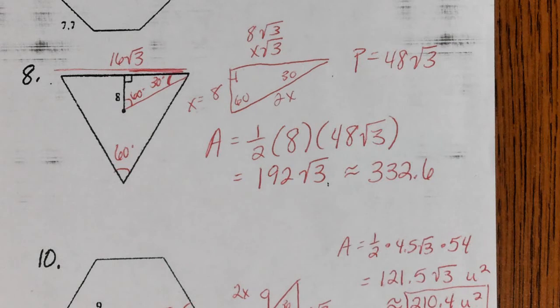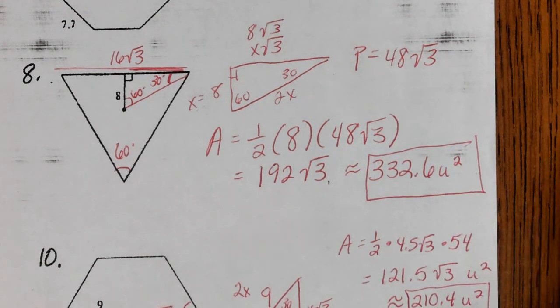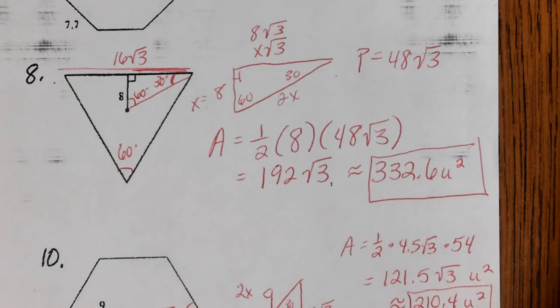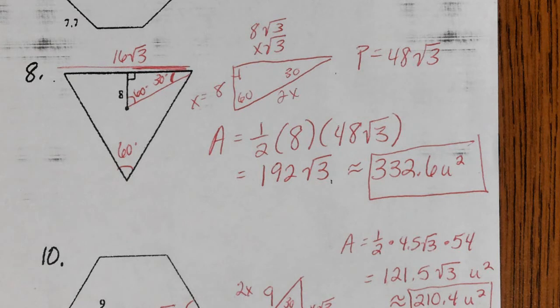Okay, and what are our units here? Yeah, just units squared. I think that's the first one of the triangles that we've done this way. So, like I said, with triangles, same with squares, you actually have more than one way to do it. How you determine which way to do it is based on what they gave you.